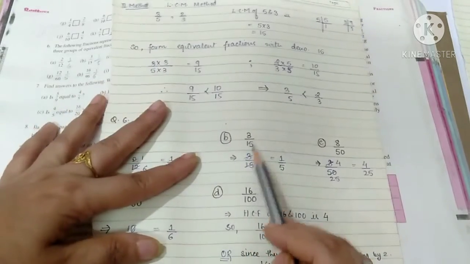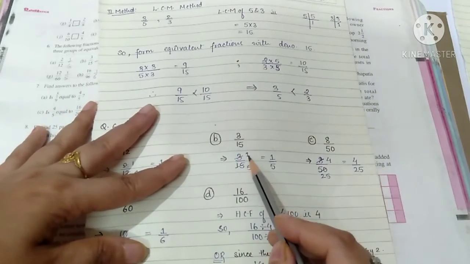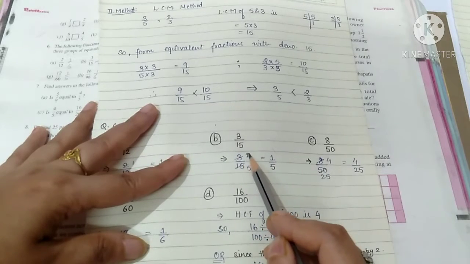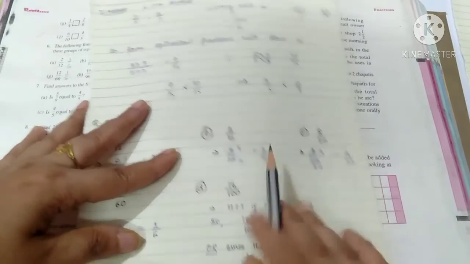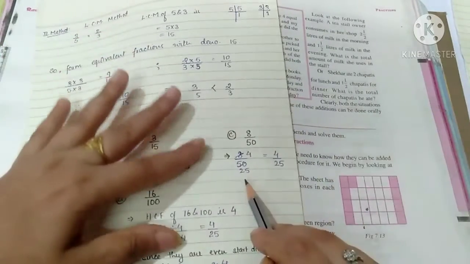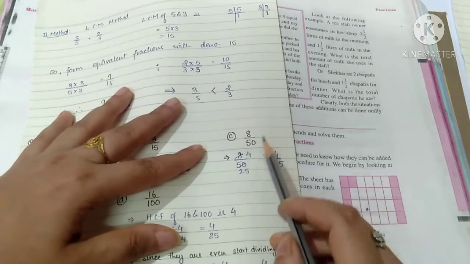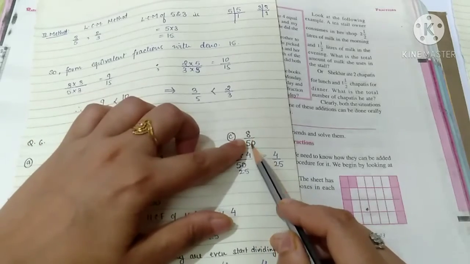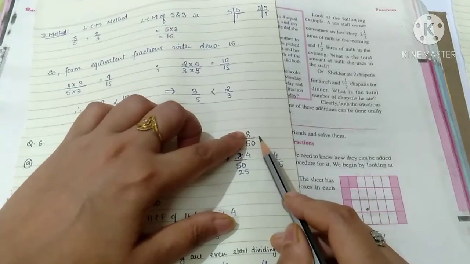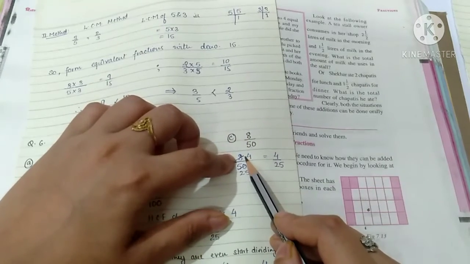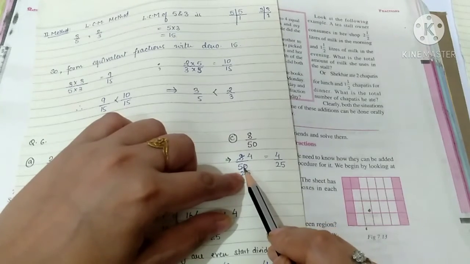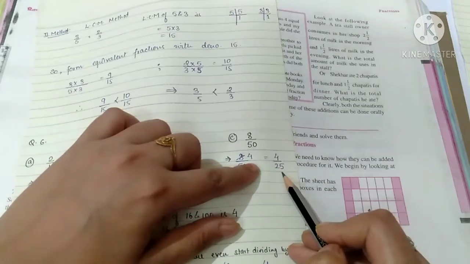Now 3 upon 15. 15 comes in the table of 3, so both numbers can be divided by 3. 3 ones are 3 and 3 fives are 15. Then 8 upon 50. 50 does not come in the table of 8, but both are even, so we can divide them by 2. So 2 fours are 8 and 2 twenty-fives are how much? 50. So it will be 4 upon 25.